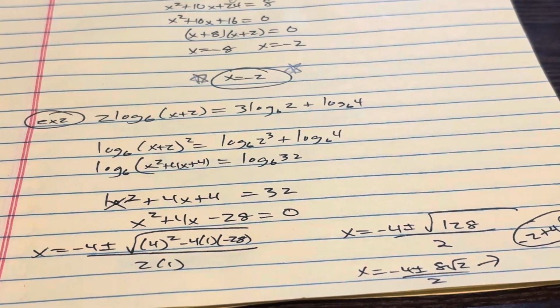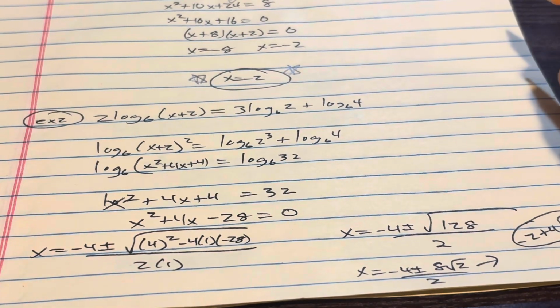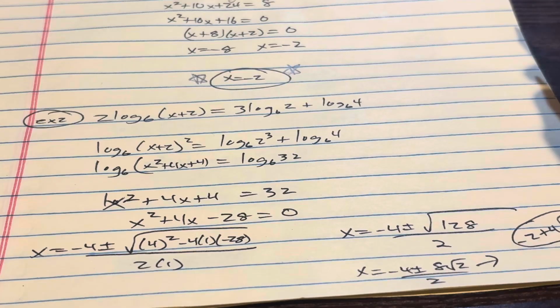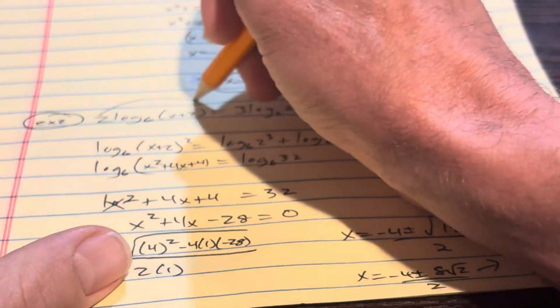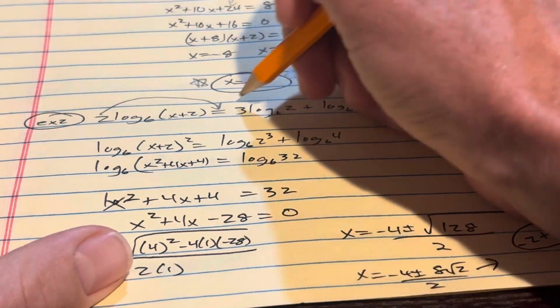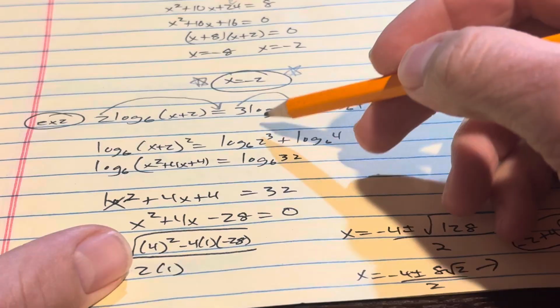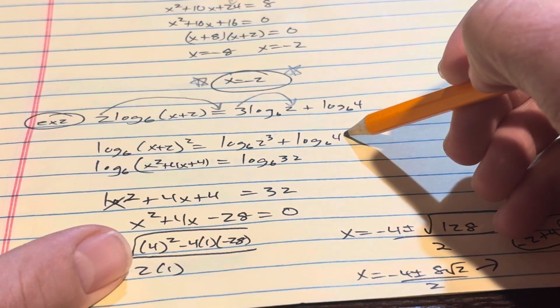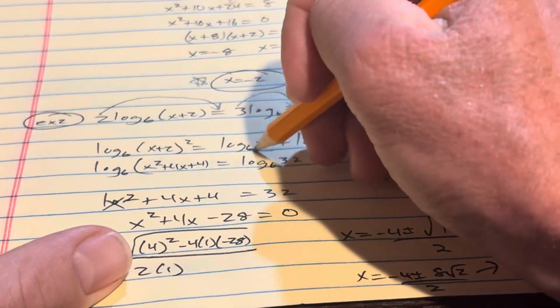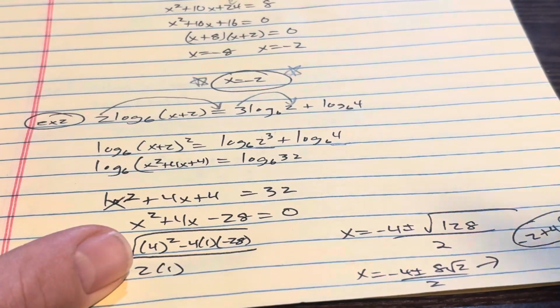Then on example 2 here, I have 2 log base 6 of (x plus 2) is equal to 3 log base 6 of 2 plus log base 6 of 4. And in the log world, the number on the outside can come up as an exponent. So this is going to be 2 to the third power, which is 8, times 4, because in the log world, addition means multiplication. 8 times 4 is 32.